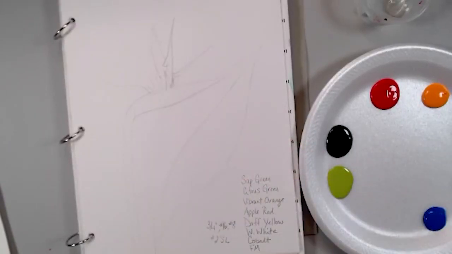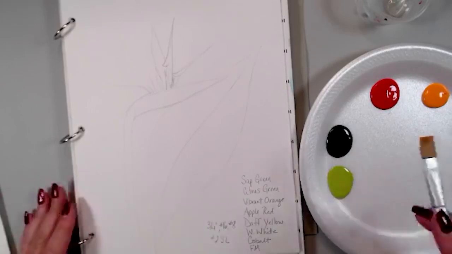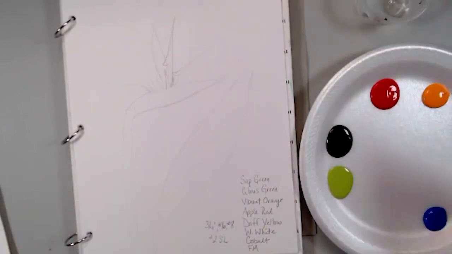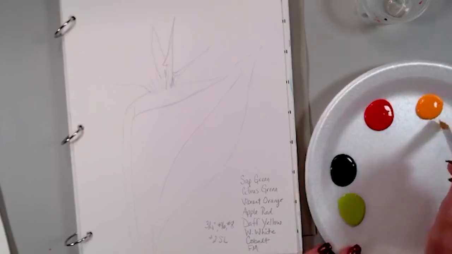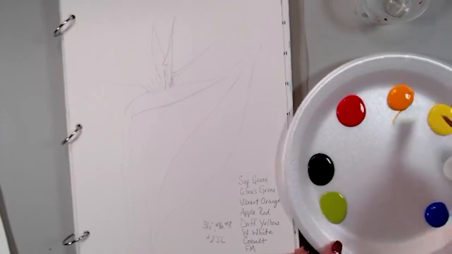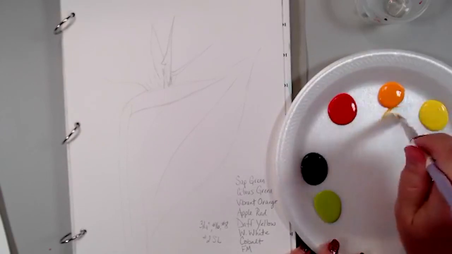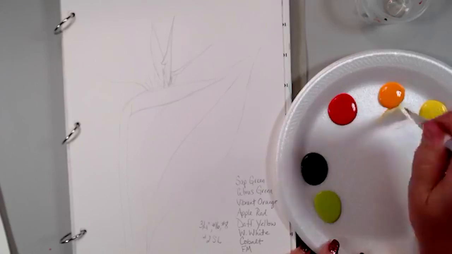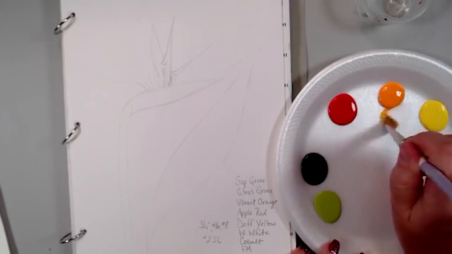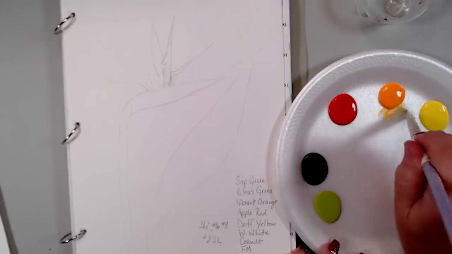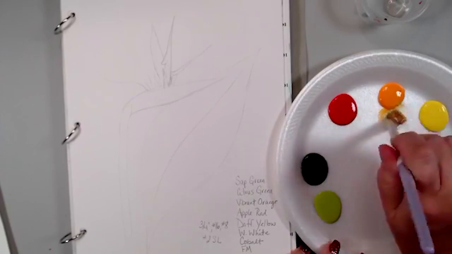I'm going to get that damp, lay it on paper towel, and then I'm going to grab some medium on my brush right away, and I'm going to come over here and side stroke some of that vivid orange. Okay, so I'm going to just bring my brush right up next to the puddle and pull that color onto the side of my brush.